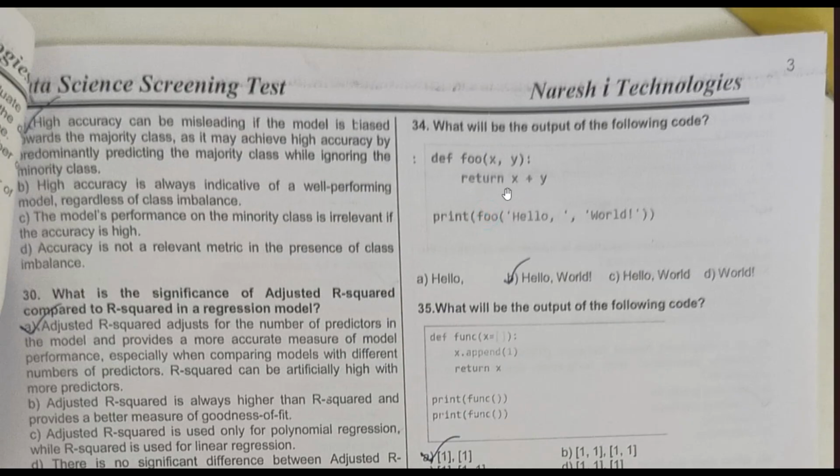What is the output of the following code? x plus y, this is nothing but the string. So you can see there is a space, hello space world. So this is the hello world string concatenation.